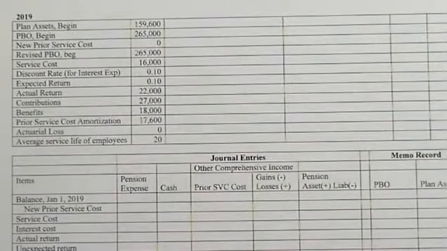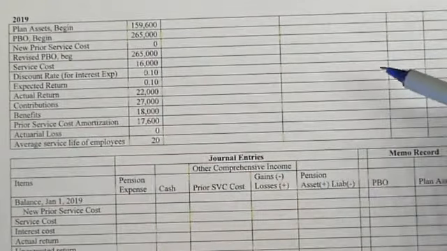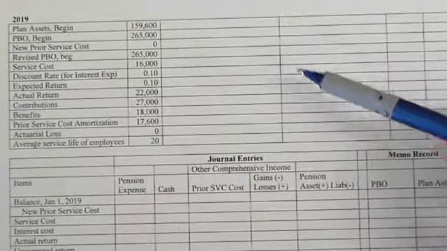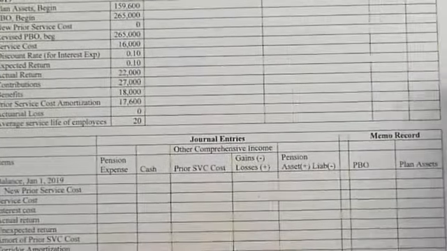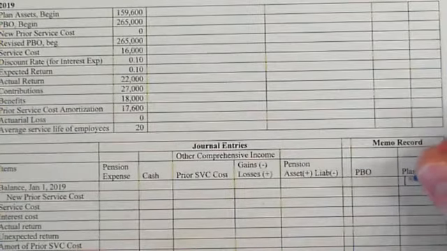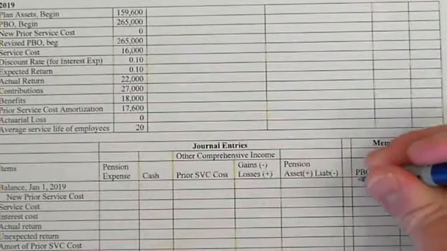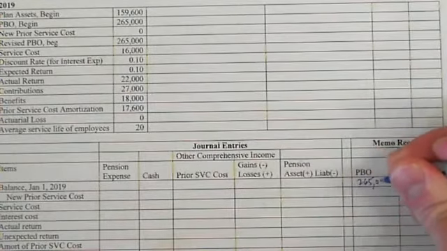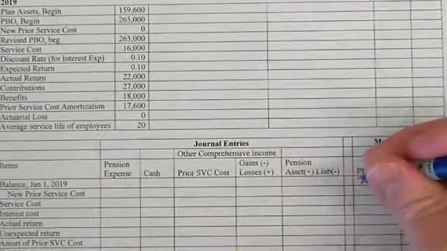So as promised, I'm going to go ahead and go over the 2019 sheet for the company we've been following now. The plan assets beginning and PBO can go ahead and be entered into the memo record as usual to get an idea of where we're starting from. 159,600, that's a debit balance, and then we have the $265,000 credit balance in the PBO.